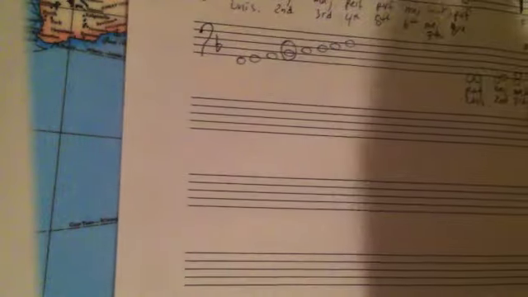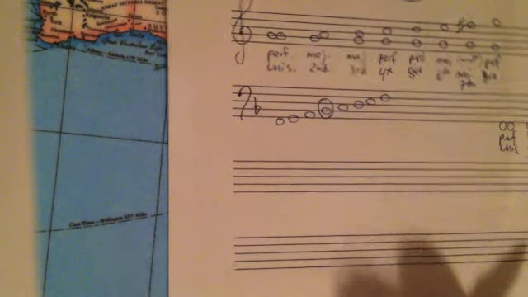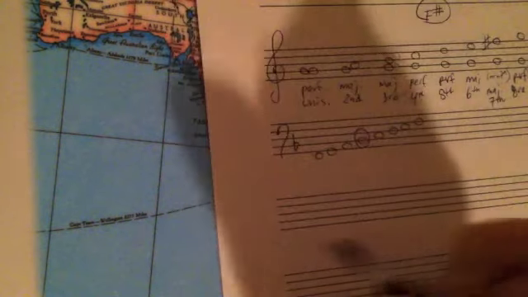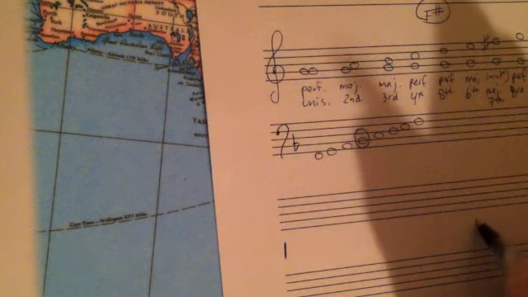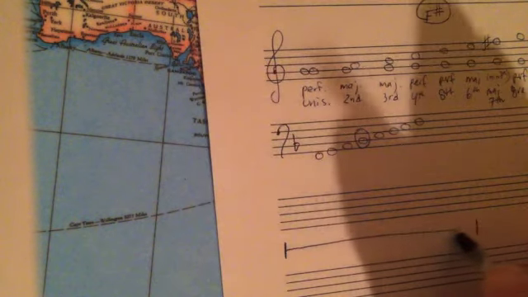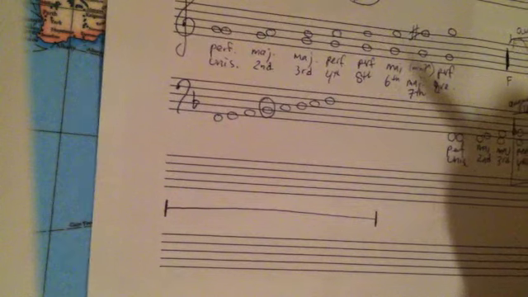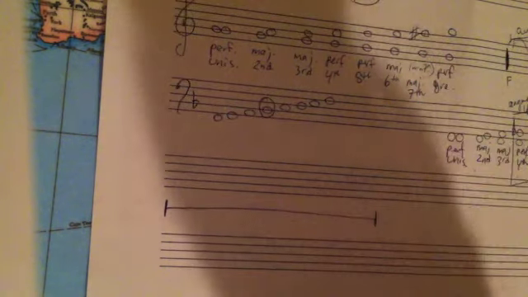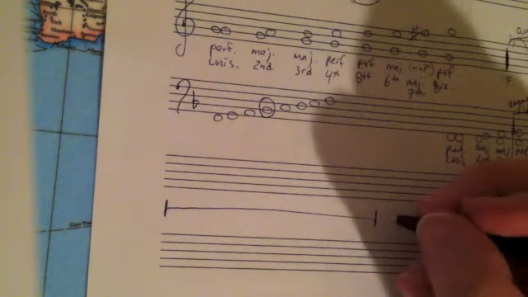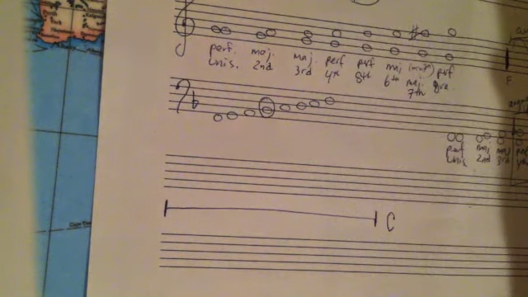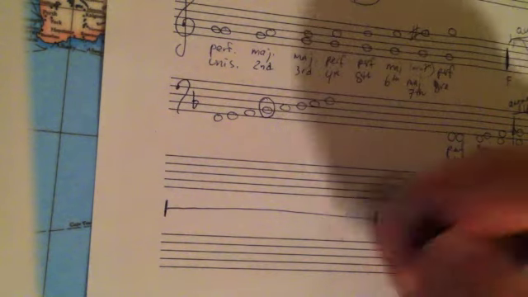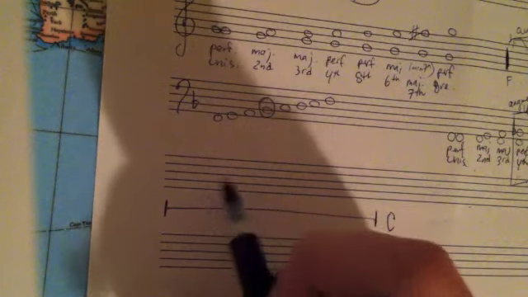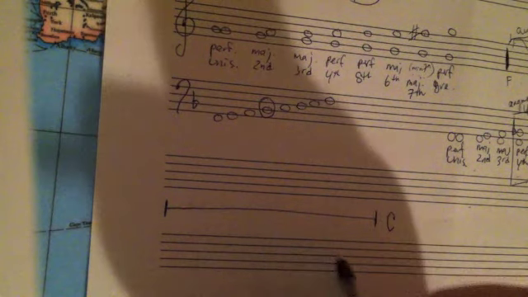Let's take the string of a guitar. This is the string of a guitar. It's attached at this end, it's attached at this end. You pluck the string, and it makes a note. Let's say it makes a C. So you play that note. Now, you know how on a guitar they have these little frets? Well, never mind about that right now.